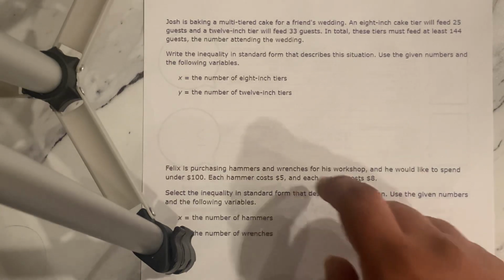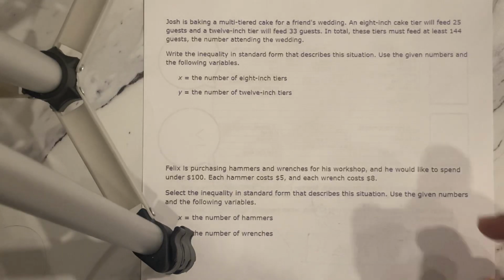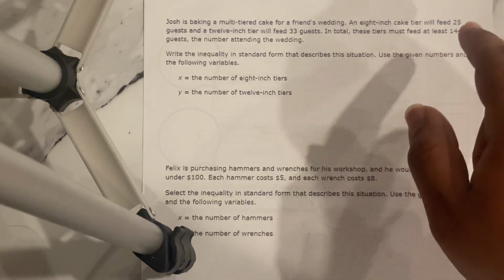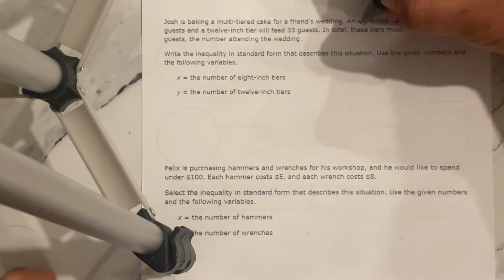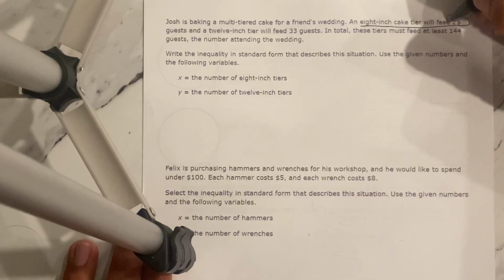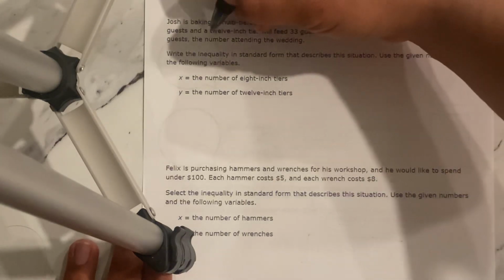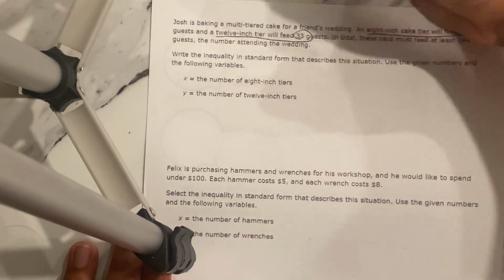Okay, finishing it off. Josh is baking a multi-tier cake for a friend's wedding. An 8-inch cake will feed 25 guests. That looks like it's important, so I'm gonna make sure I know. This type of cake will feed 25 people. A 12-inch cake will feed 33 people.